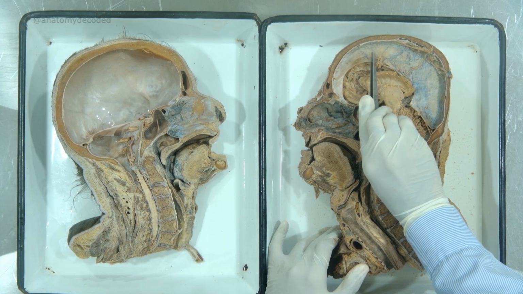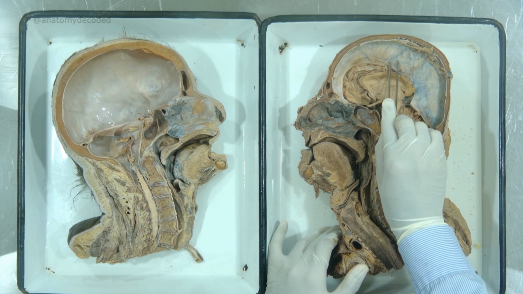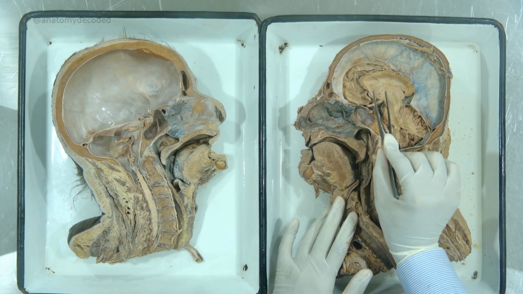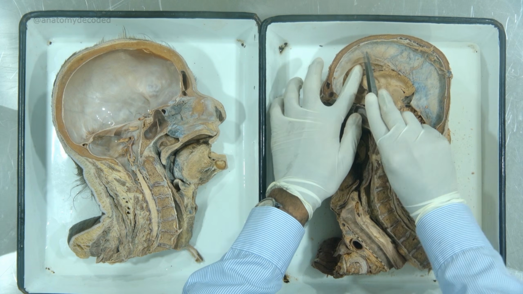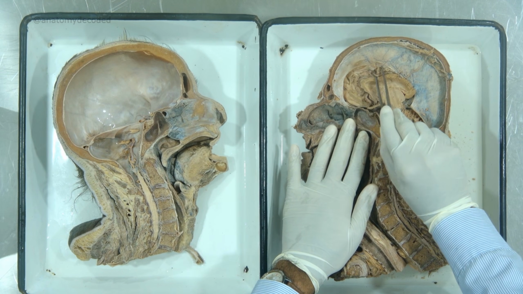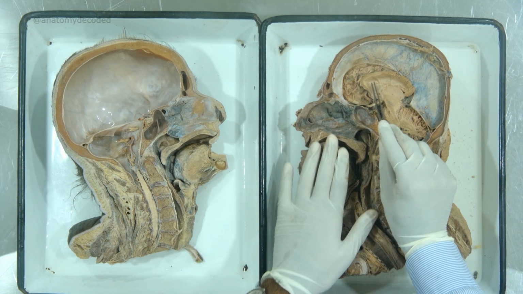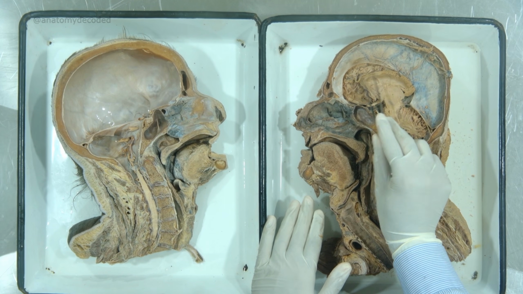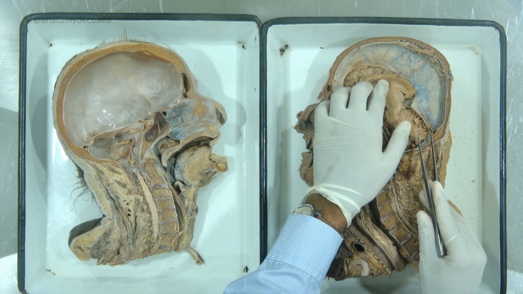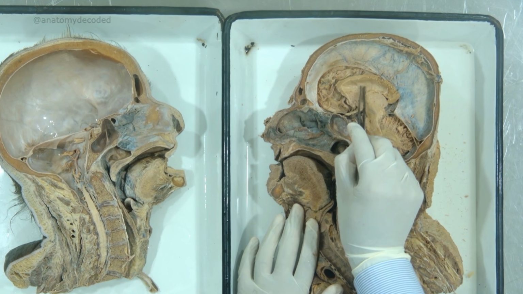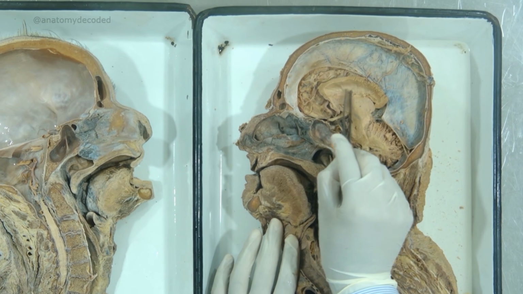the falx cerebri. There is falx cerebri which is present between the two cerebral hemispheres. And when we try to reflect this falx cerebri, we'll be able to see the medial surface of the cerebrum. Then this structure is corpus callosum. This connects the two cerebral hemispheres. Then there is a midline septum which is seen here beneath the corpus callosum. This is referred to as septum pellucidum.